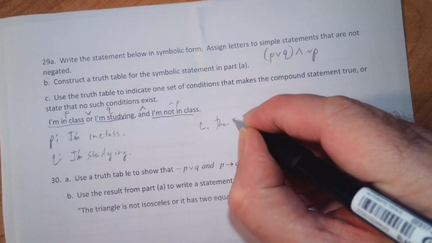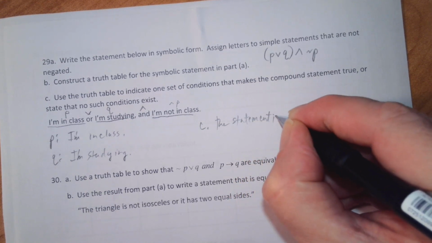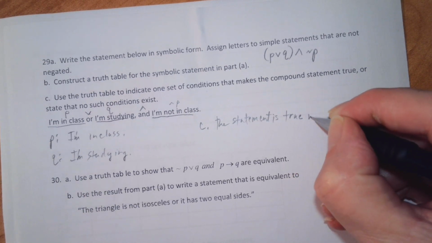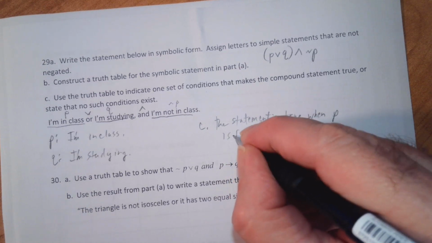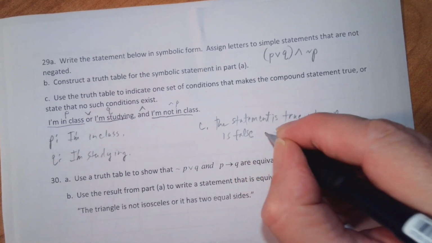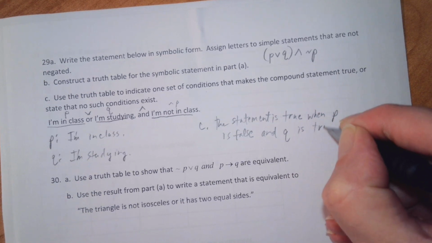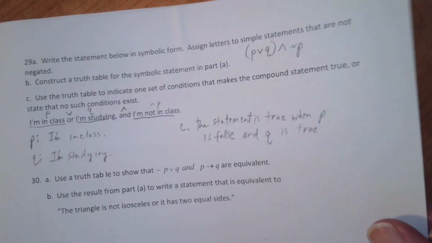The statement is true when P is false and Q is true. False, true. Yep, that was correct.